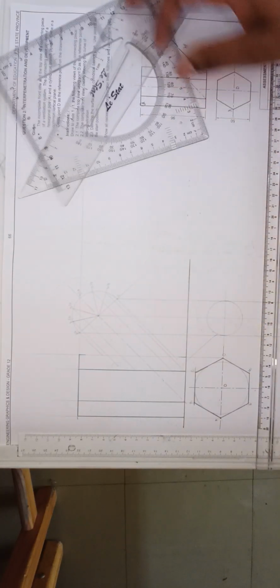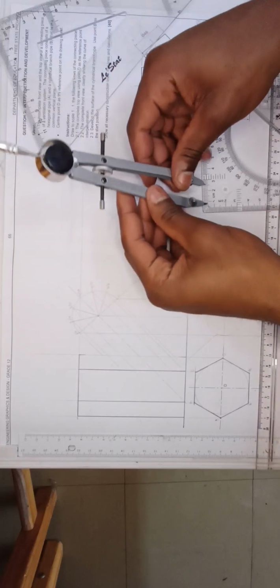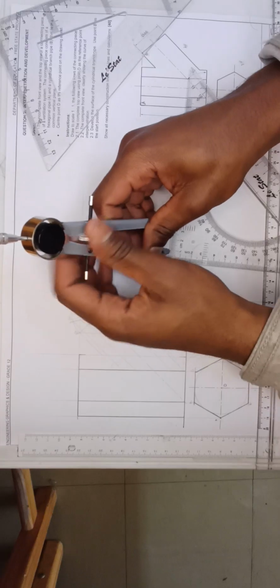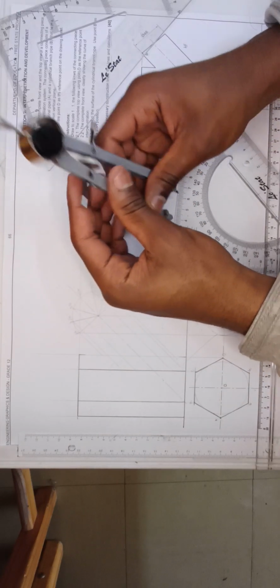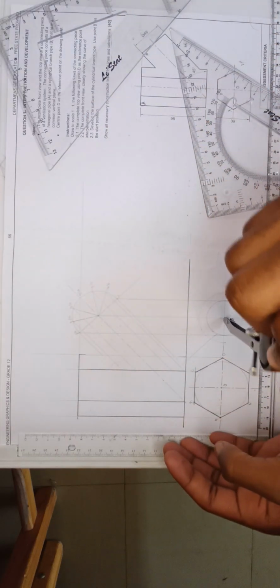One thing that I noticed is that when we use these measurements here, they will never give us a diameter of 46. You can see they won't give us a diameter of 46. What you will need to do is, on this center line, use the radius of 23 also, not the one that you used. Using your radius of 23, you can construct a circle.